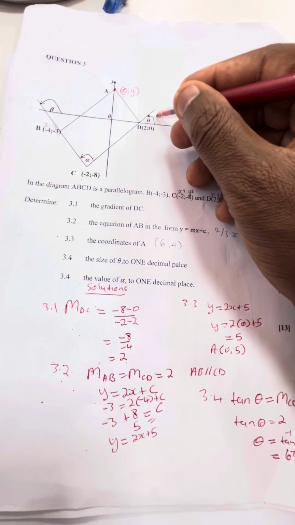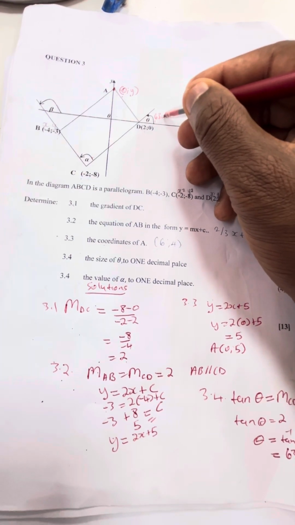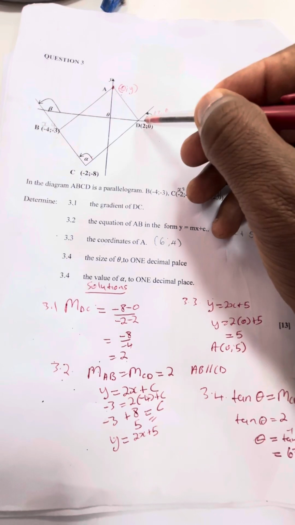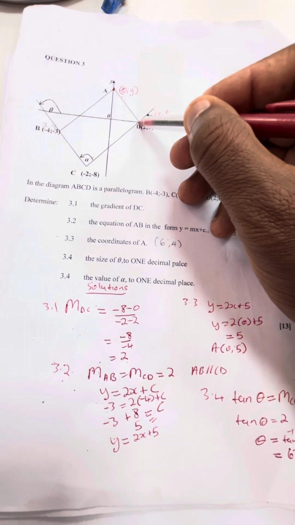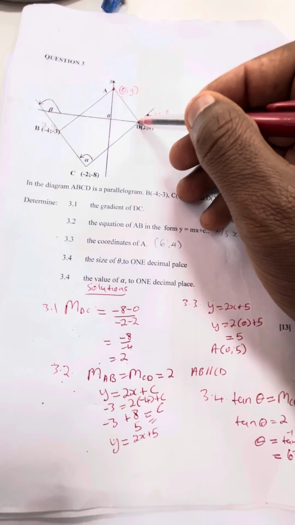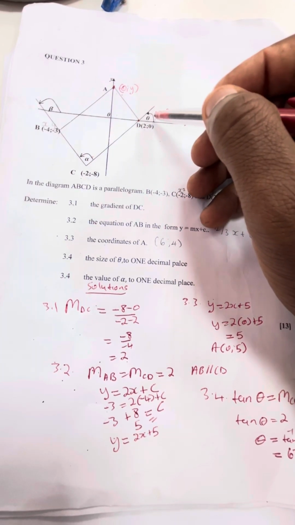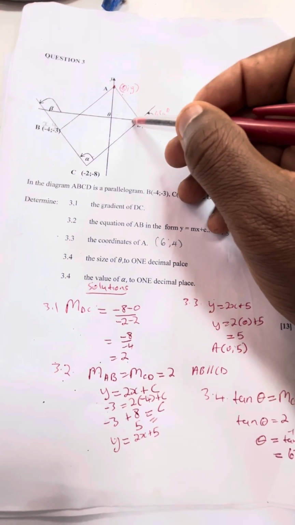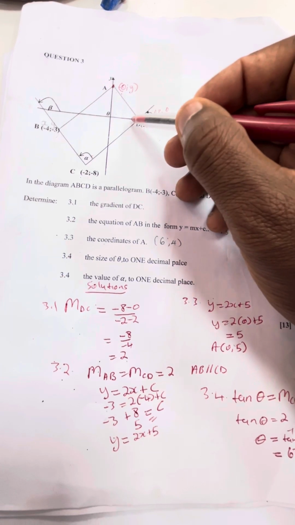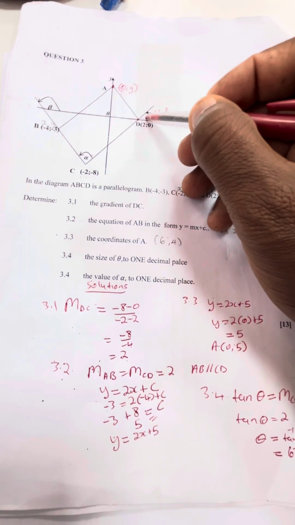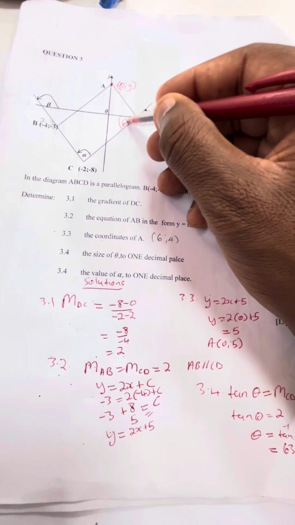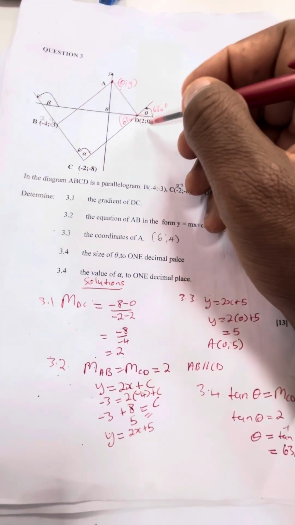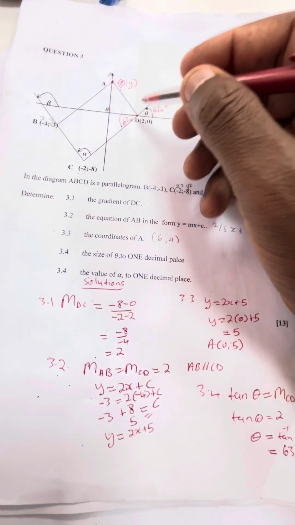Since here we got 63.4 degrees, we have these two lines which are intersecting at the point D. Therefore, these two lines form what? They form vertical opposite angles which are equal. It means this angle here will be equal to 63.4 as well. Vertical opposite angles are equal.